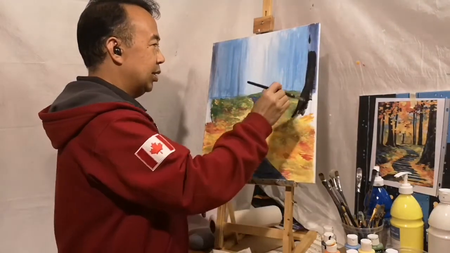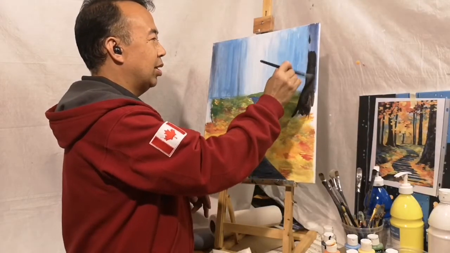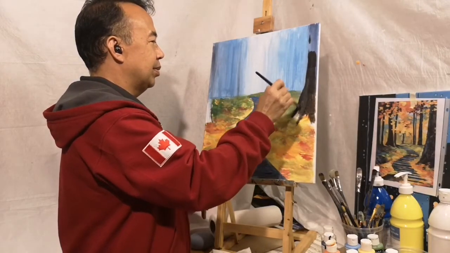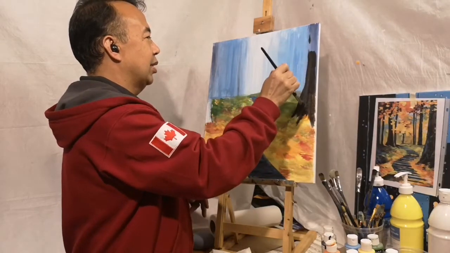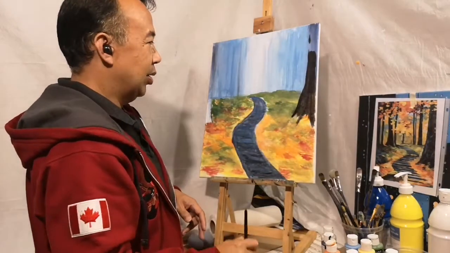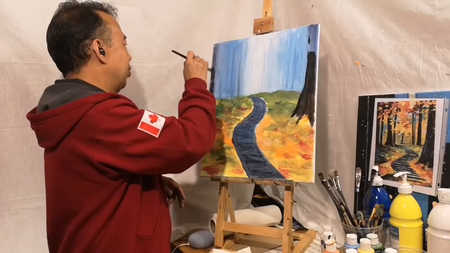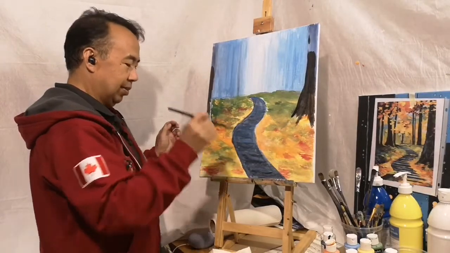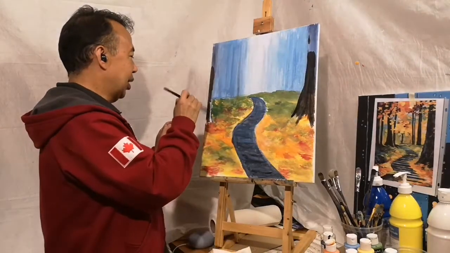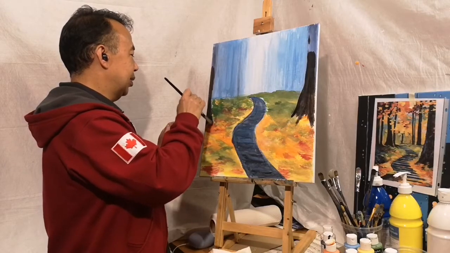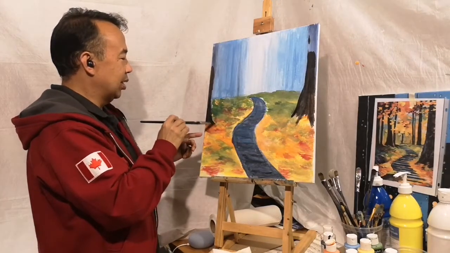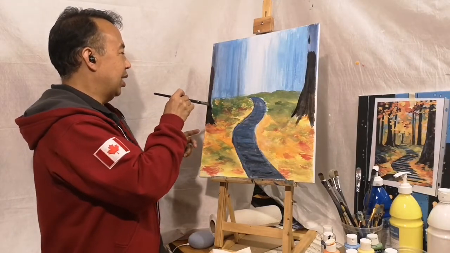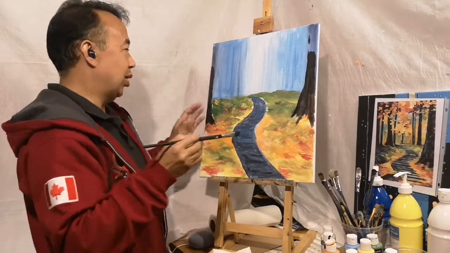On some side you put some brown. And also this part. Remember when you did your sketches, at least you should know where your trees are. So you can now cover some of the underpaints there, and try to not leave any white space.